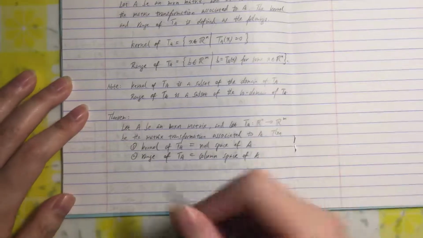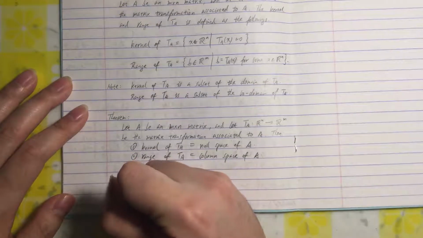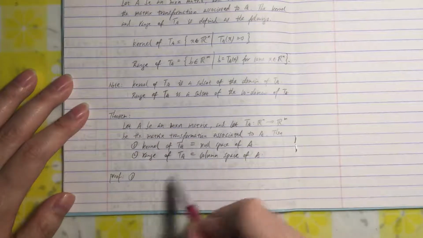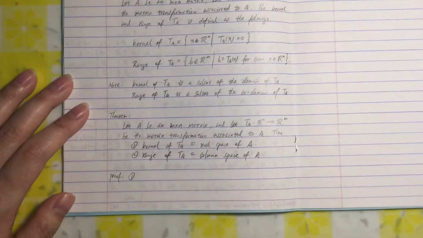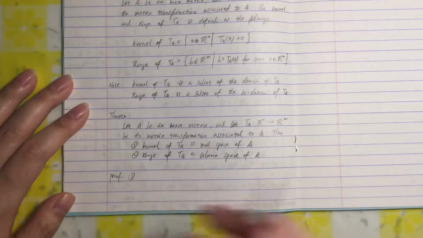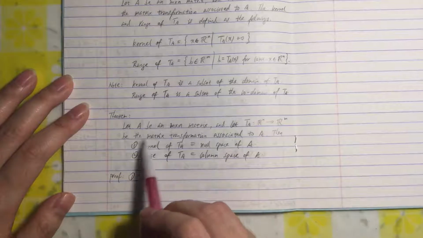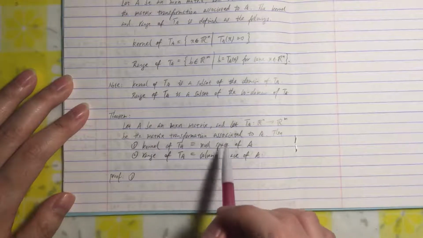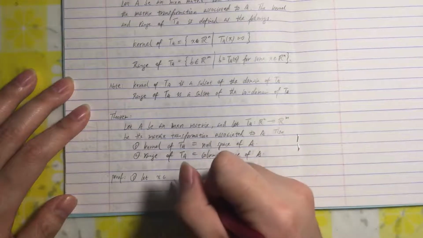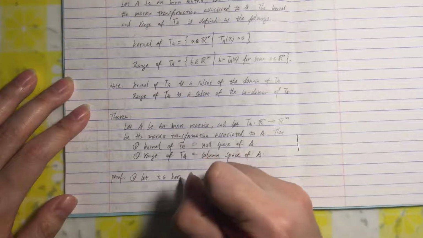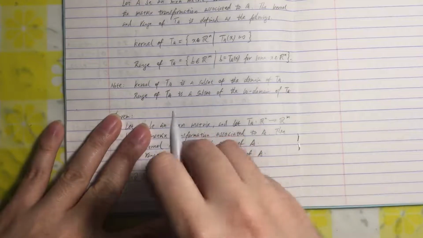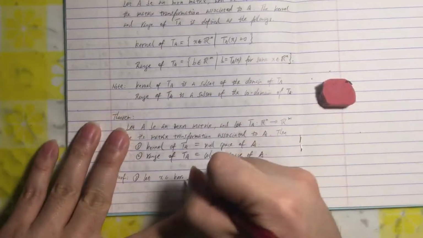Now let's prove it. Let's first of all prove that the kernel of T sub A is the same as the null space of A. In order to show two sets are equal, we must show that they are subsets of each other. We must show that the left side is a subset of the right side, and the right side is a subset of the left side. So first of all, I let x belong to the kernel of T sub A.